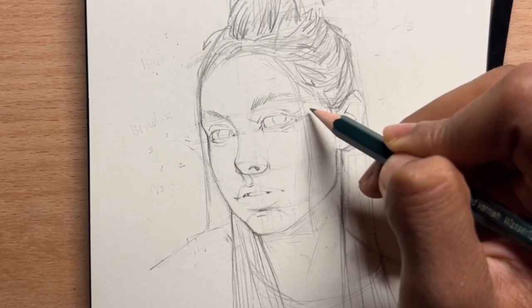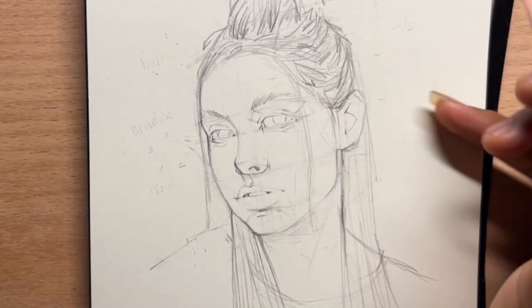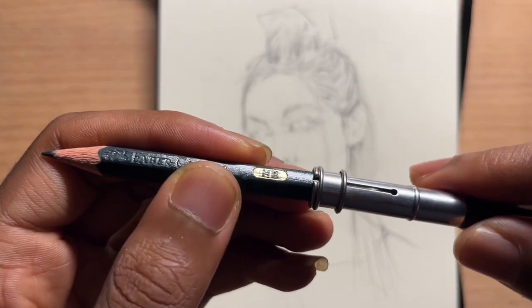Now let's grab our pencil that we're going to be using for this first step of the shading. Before I start shading, I like to map out the shadows. Now the pencil that I'm going to be using is going to be an HB pencil. I like to start with dark values.